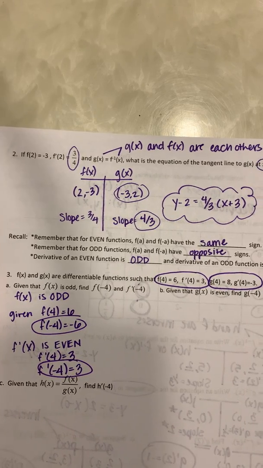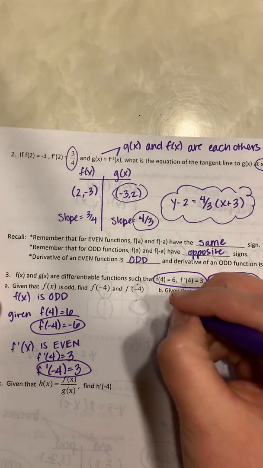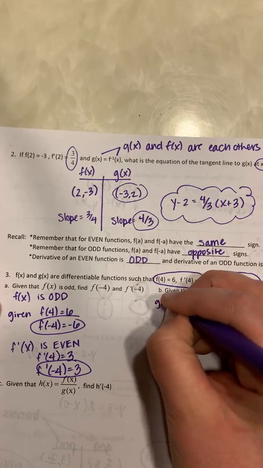Okay, next one right next to it, letter B. Tells me that g of x is even.